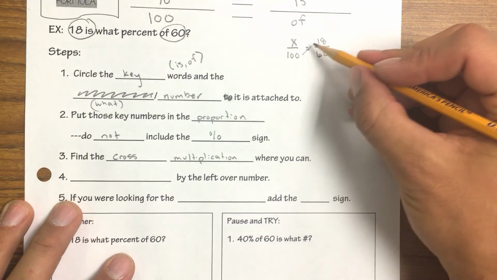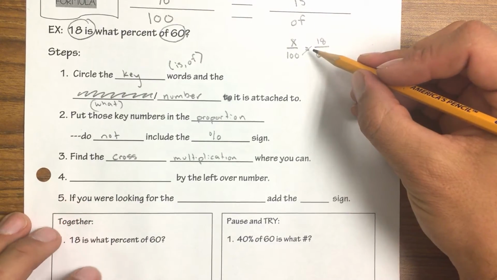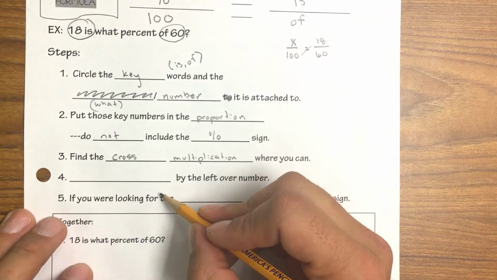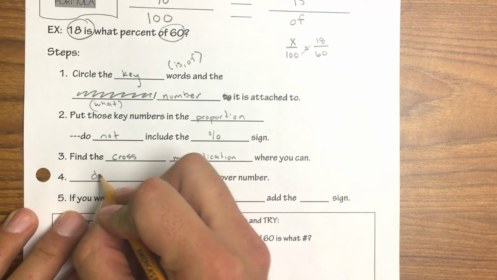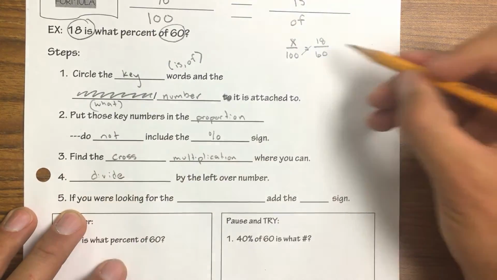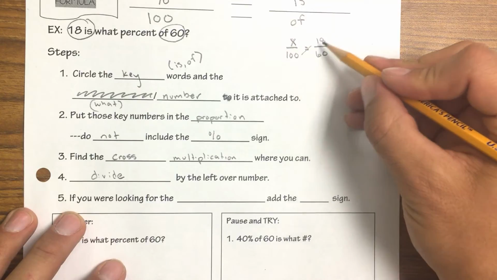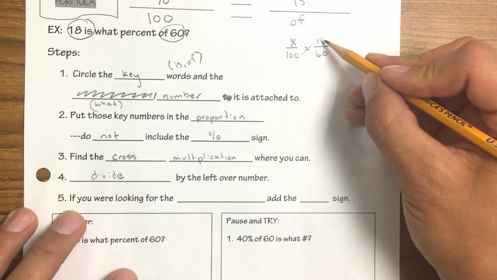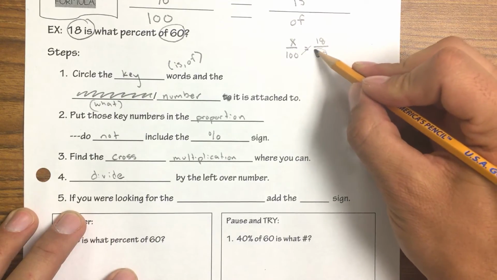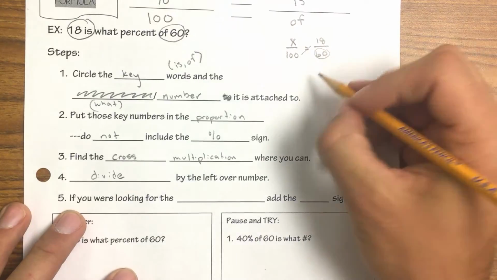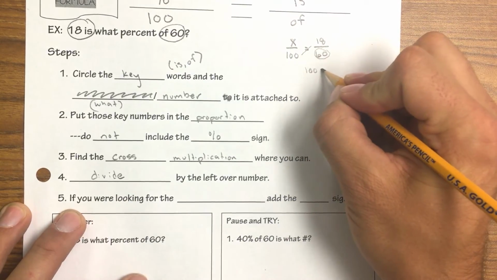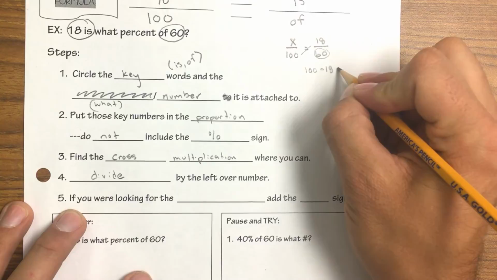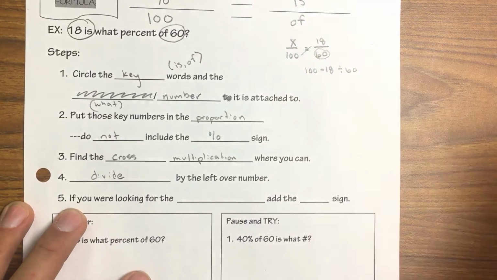So I'm going to cross multiply those numbers. And then if you remember, step 4 is that we divide by whatever's left over. So I multiply 100 and 18 and I divide by whatever's left, which is this 60 right here. So I'm going to do 100 times 18, and then I'm going to divide that by 60.